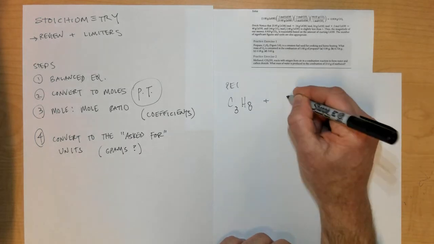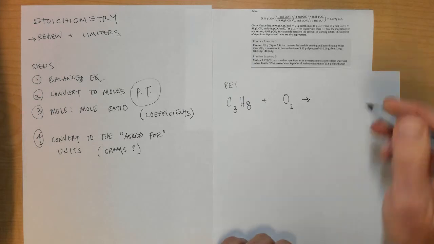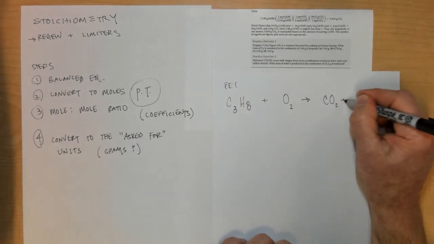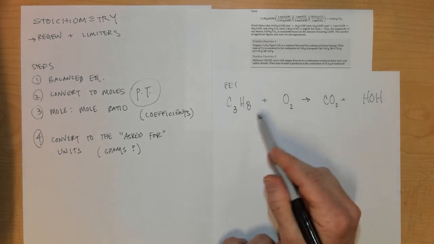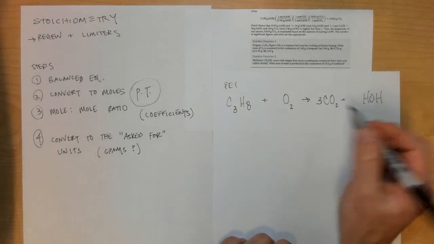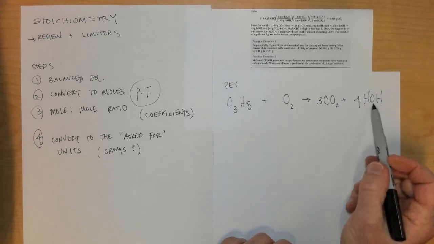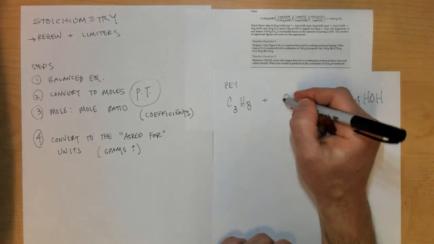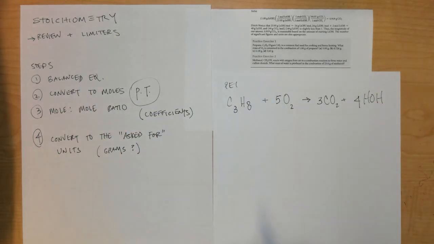C3H8, and in a combustion reaction we always react it with oxygen, and the products of hydrocarbon combustion are always carbon dioxide and water. So we put those 2 on the right hand side. Best way to balance these always is alphabetically, so carbon's first, so put a 3 right here. Hydrogen second, put a 4 right here, so we've got 8. Add up the oxygens on this side, 6 plus 4 is 10, so we need a 5 right here. Step number 1 is done, the balanced chemical equation.